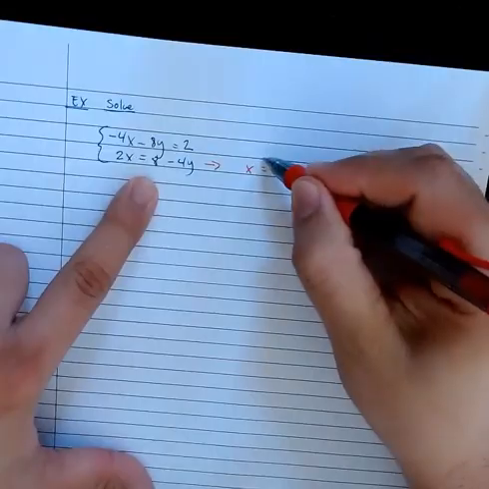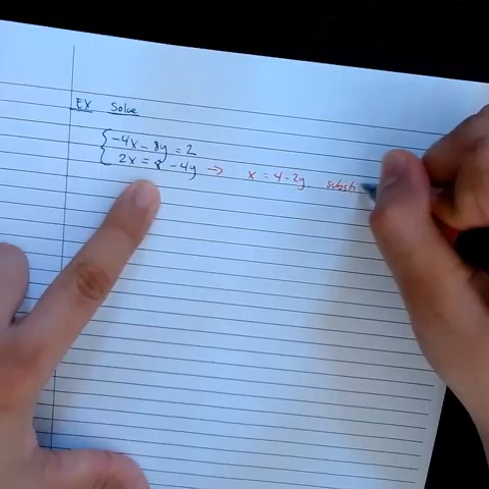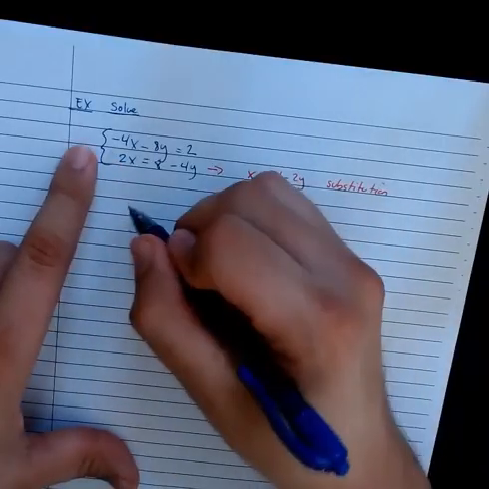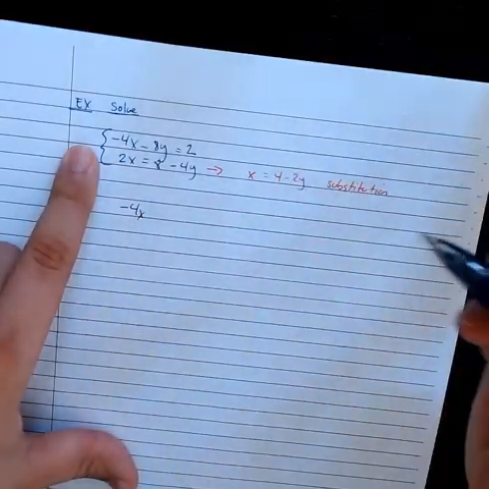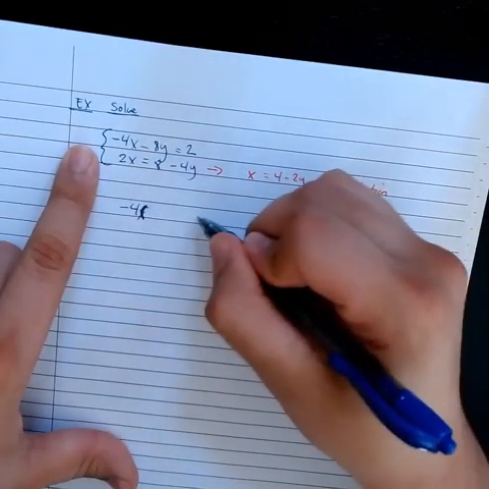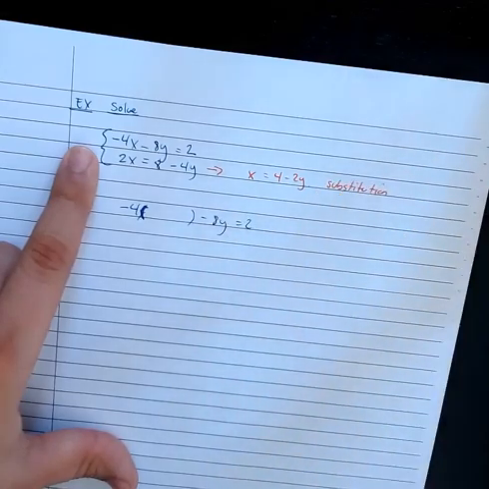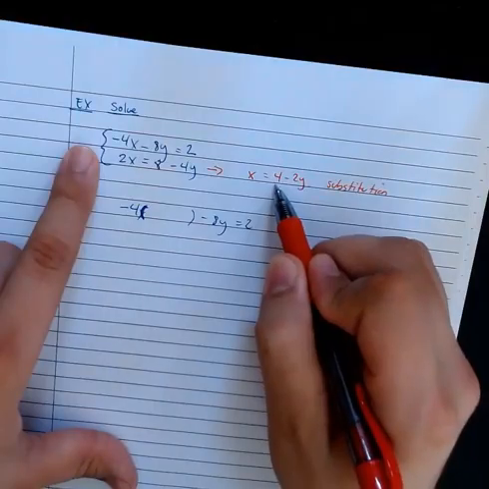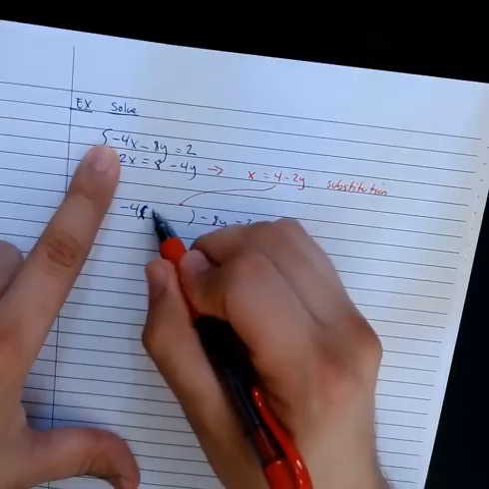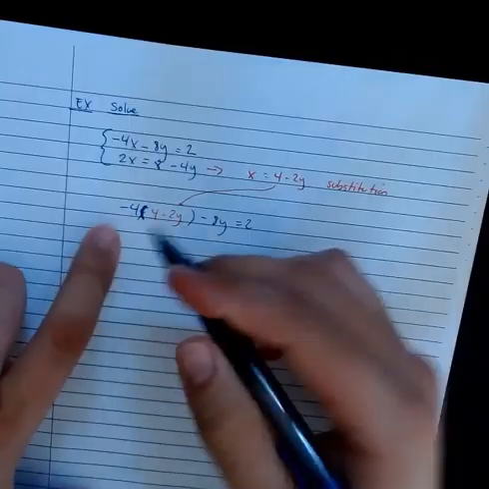And now I'm going to take this, and I'm going to plug it into the other equation. So now, we're going to get minus 4x. Well, that shouldn't be an x. I'm replacing that. So it's going to be minus 4 times x, which I'm about to plug something in for, minus 8y equals 2. But again, we're not going to treat x as x. We're going to treat it as this substitution. So it's going to be negative 4 times 4 minus 2y minus 8y equals 2.